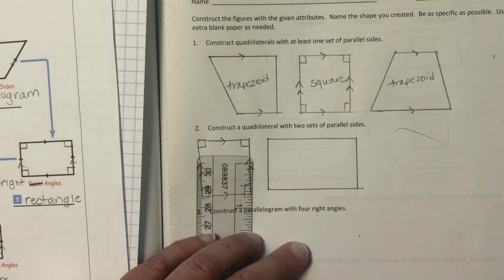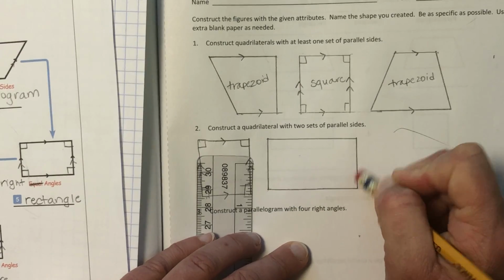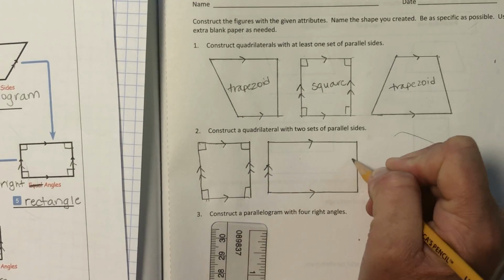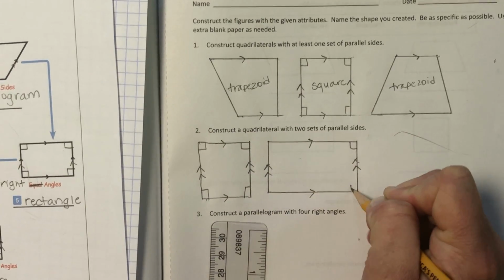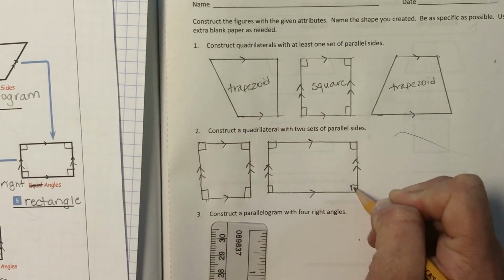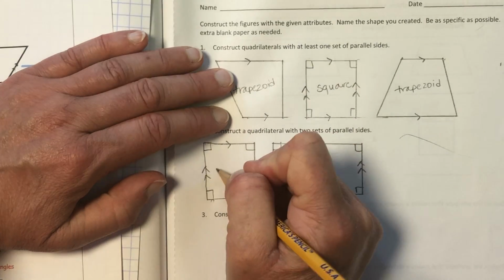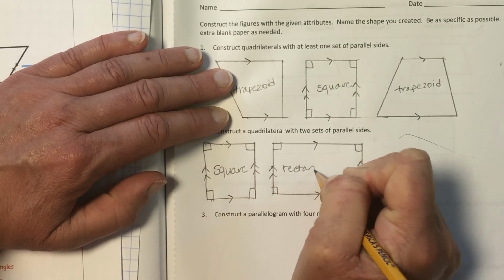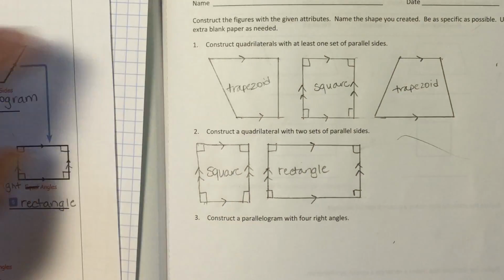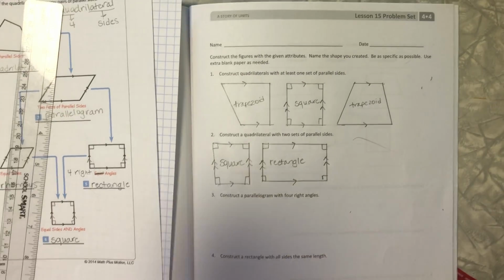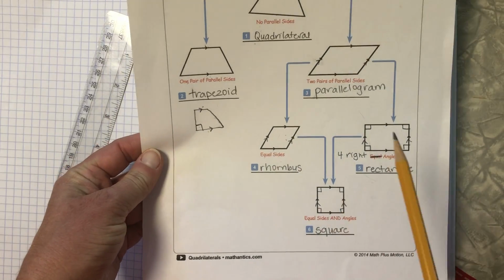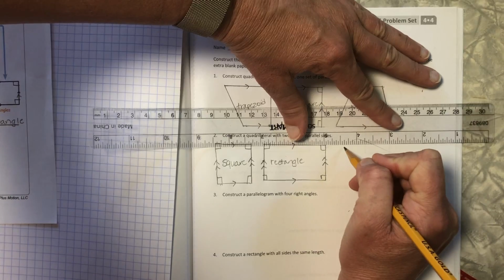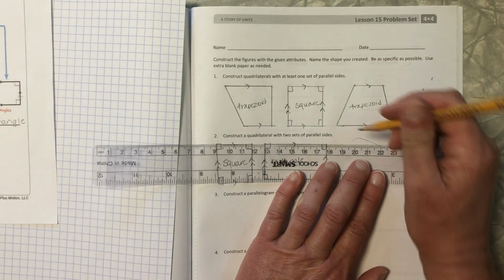All right, since I'm drawing a rectangle, I'll be specific if I need to erase. All right, so I've got a square. I've got a rectangle. Could I draw anything else? You betcha. Looking back at my chart, I could draw a rhombus or a parallelogram. So I'm going to do that.